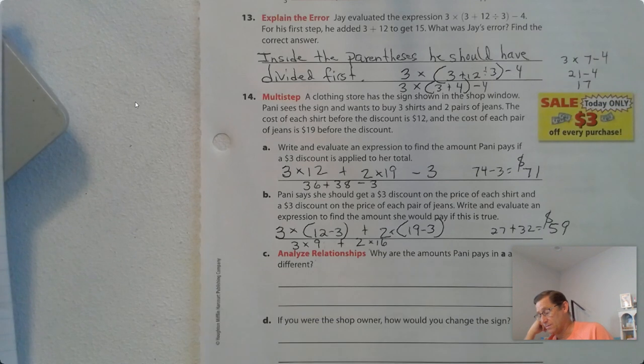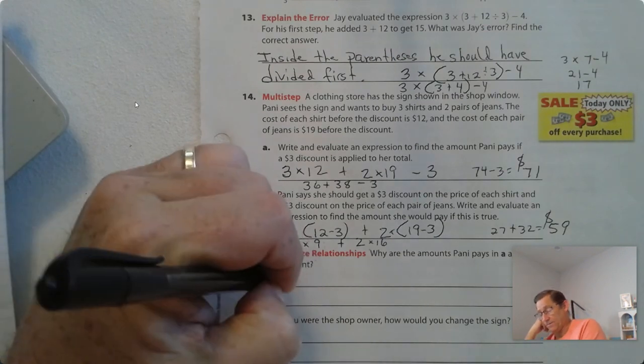Why are the amounts Pani pays in A and B different? Well, the discount was different.